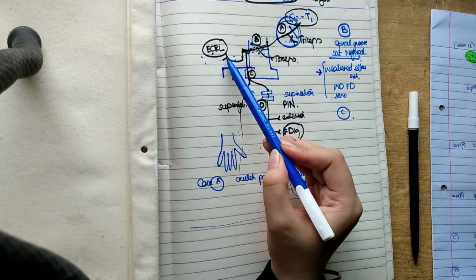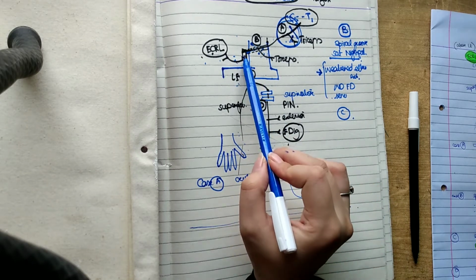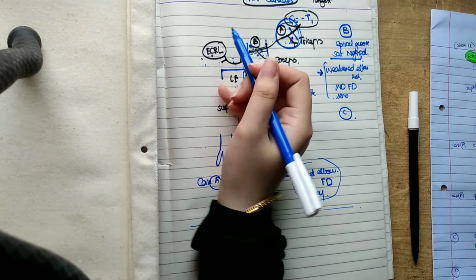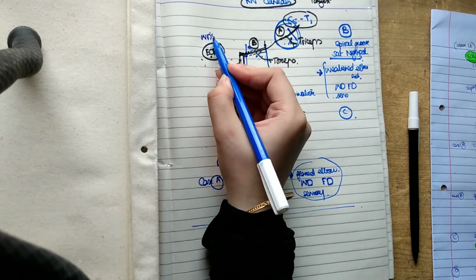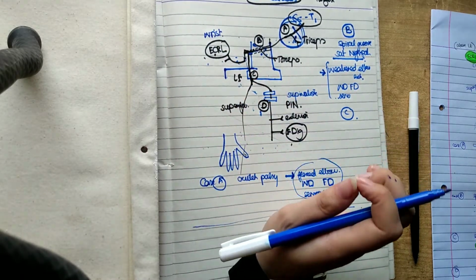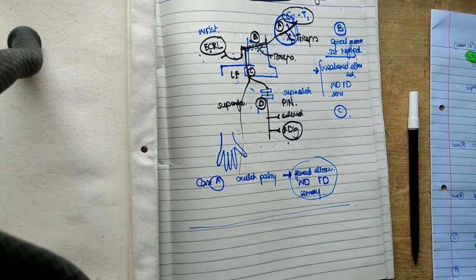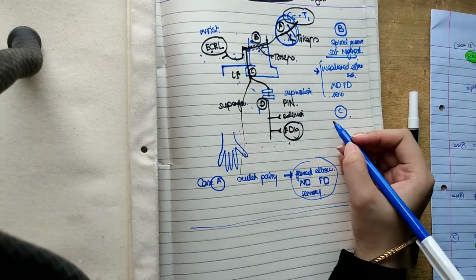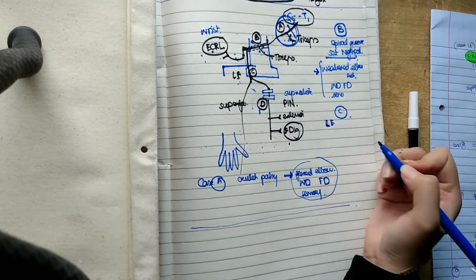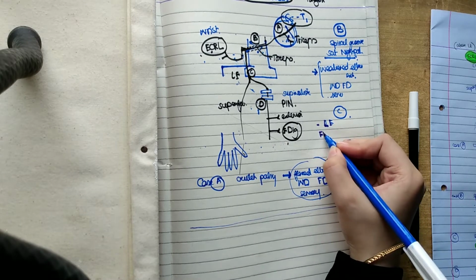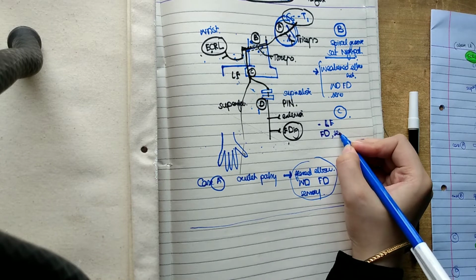And extensor carpi radialis longus is also spared because it was given off before the nerve passed in front of the lateral epicondyle. So this was a wrist extensor. So the wrist extensor is spared. So will wrist drop be there? No. Wrist drop will not be there. The wrist will be fine. Okay, it will be easily extended. So in case C, where the lateral epicondyle is damaged, we are going to have only finger drop and sensory loss.